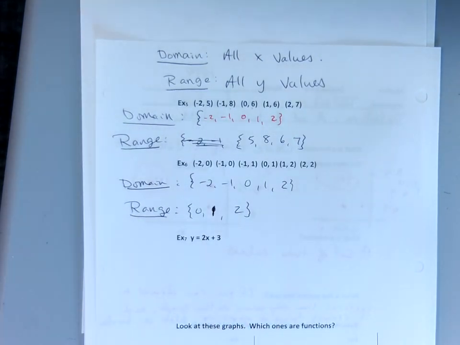Now, anybody want to argue this one? What's wrong with example 6? Can you tell me what's wrong with example 6? Does -1 go to 0 or does -1 go to 1? Can't go to both, can it? So this one's not a function. It's not a function, okay?